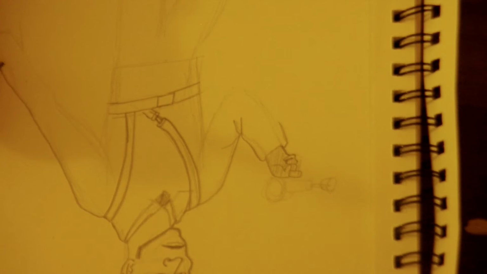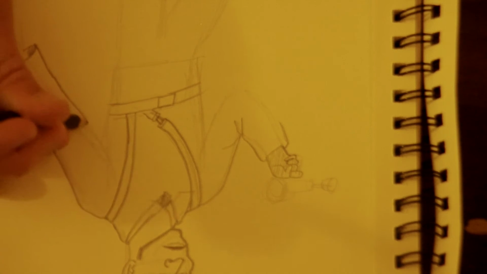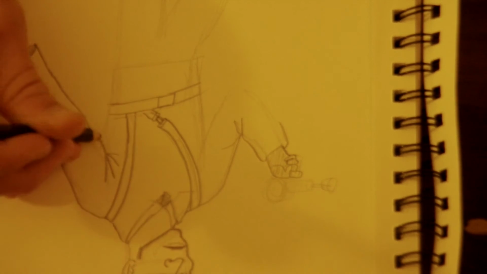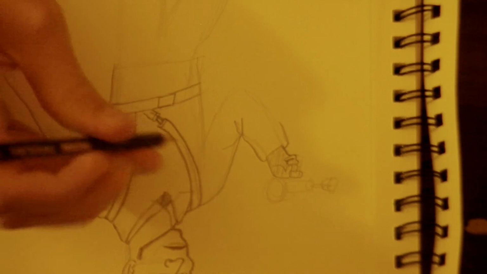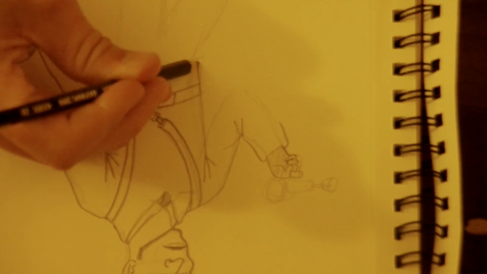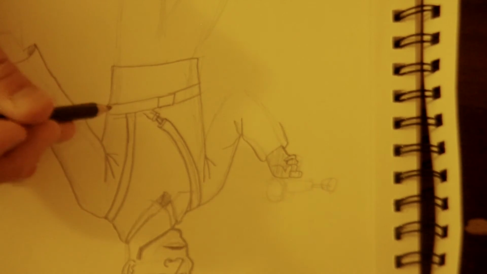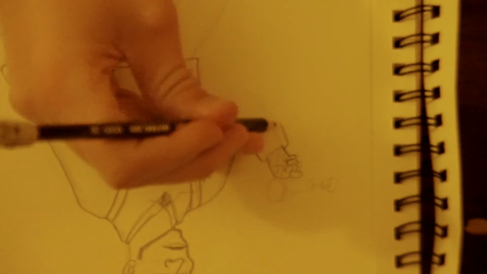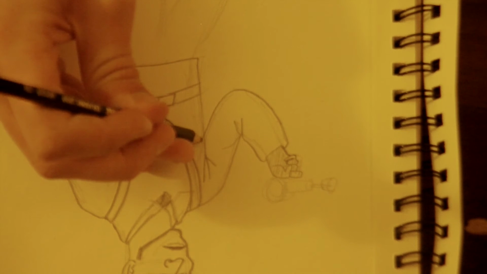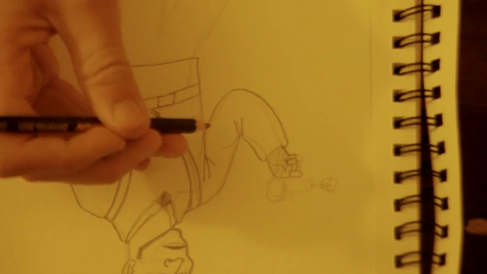Goes down to here. Maybe show some wrinkles at the shoulder line. If you want to do more wrinkles in the clothes, then you just go ahead.